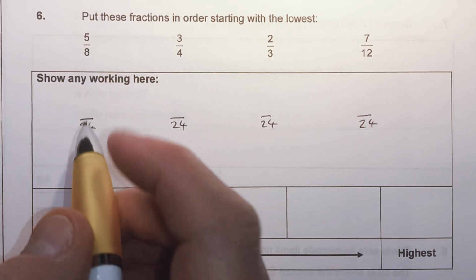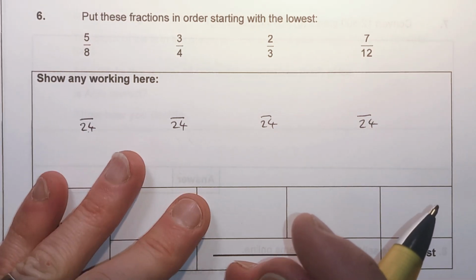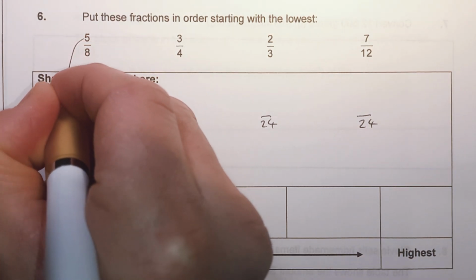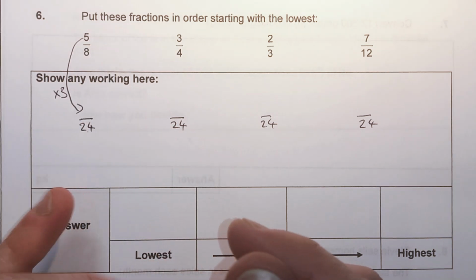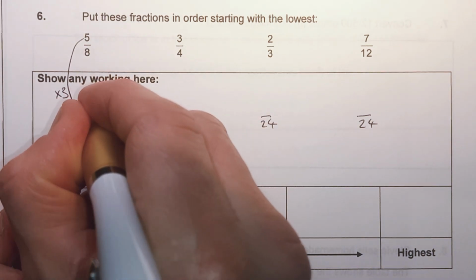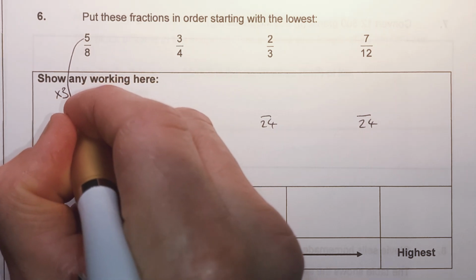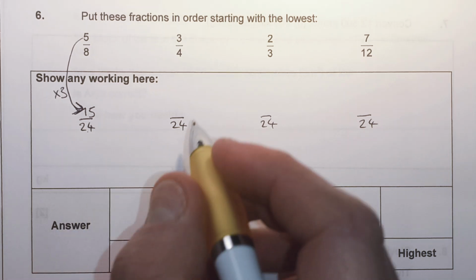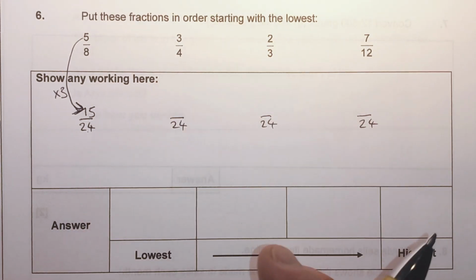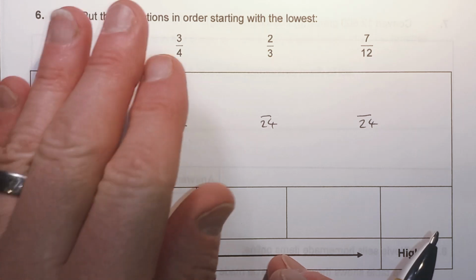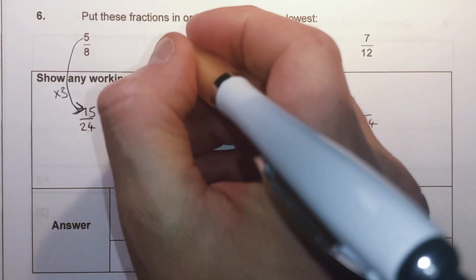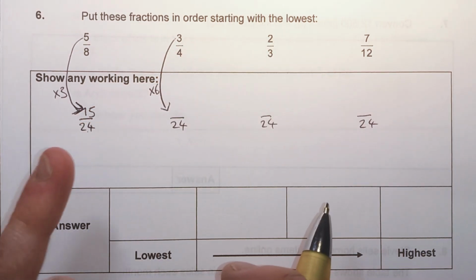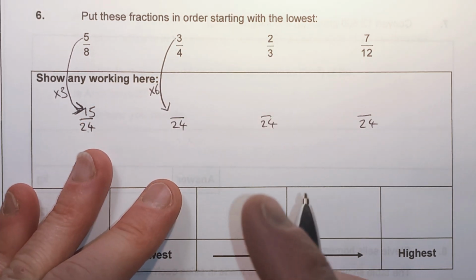Well, how many times does 8 go into 24? Well, we said 8, 16, 24. That's 3 times. So we need to multiply the top by 3. 3 5s, we've got 5, 10, 15. So these are equivalent fractions here. 5/8 and 15/24ths. Okay, what about 4 into 24? Well, we've got 4, 8, 12, 16, 20, 24. That's 6 times. So we're going to multiply the 3 by 6. 6, 12, 18.